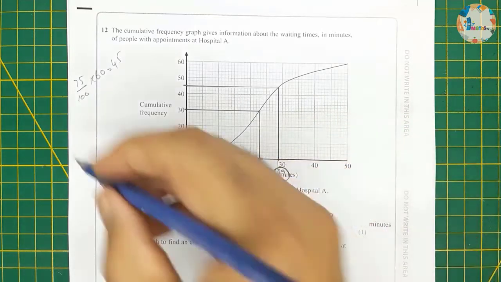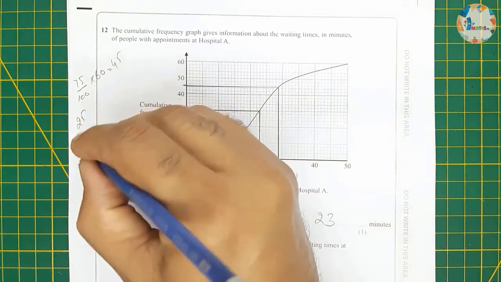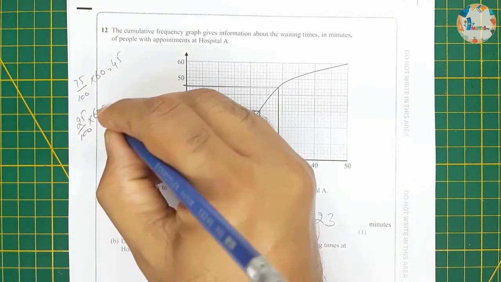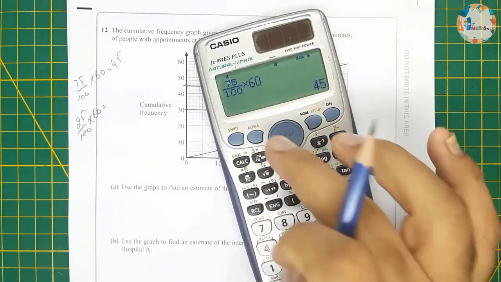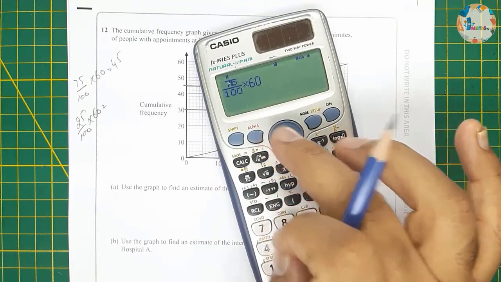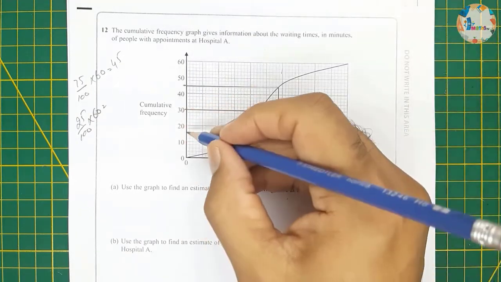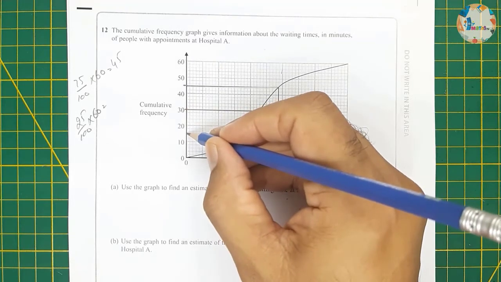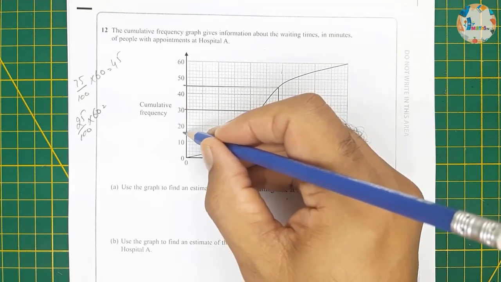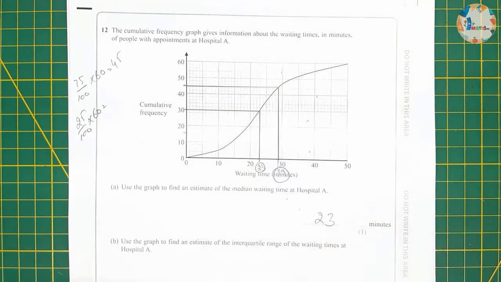Lower quartile will be the 25th percentile of 60. We will calculate this. The 25th percentile will be this value, which is 15. So 15 will be the middle of 10 and 20. So the middle of 10 and 20 is this one.